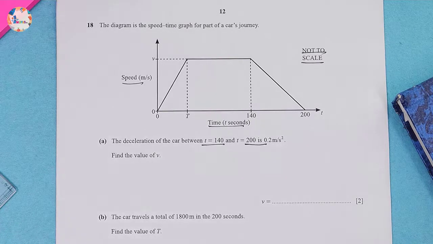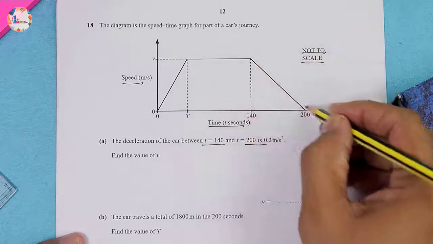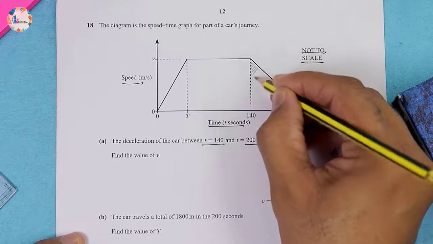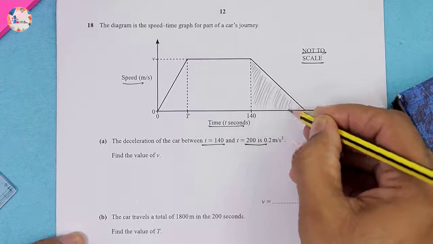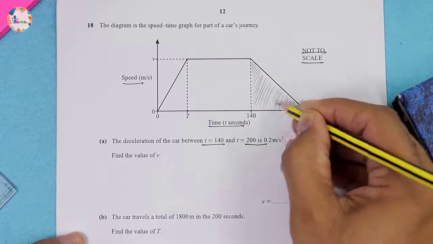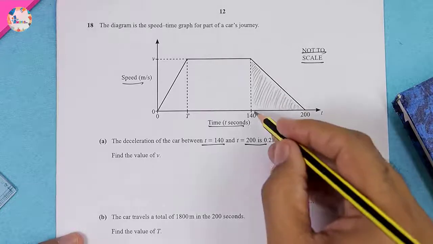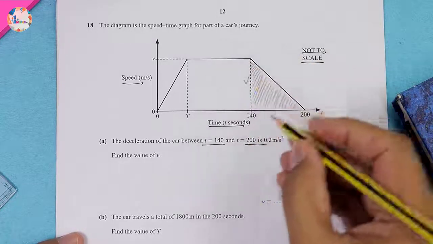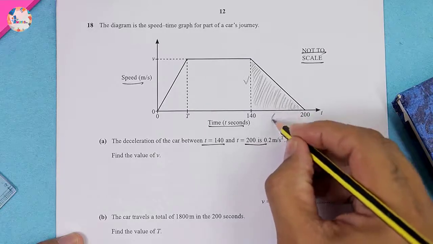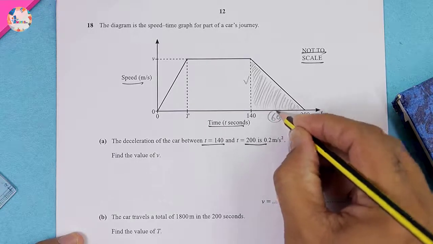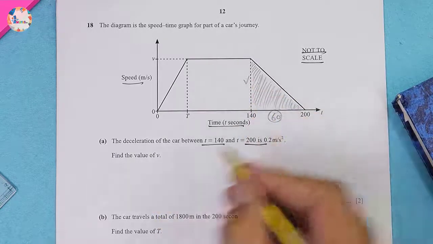Deceleration means this deceleration, and we will be considering this triangle for deceleration. We know that the gradient of this line will be this height, which is v, divided by this distance, which is 200 minus 140, that is 60. So it will be v over 60.